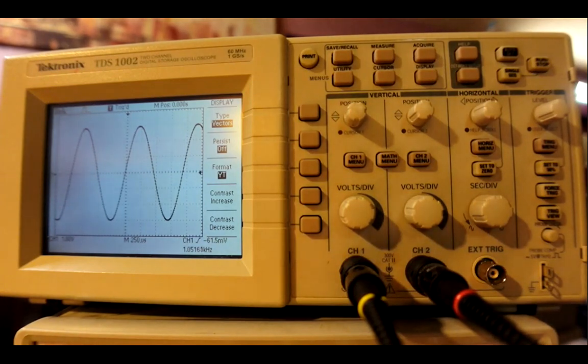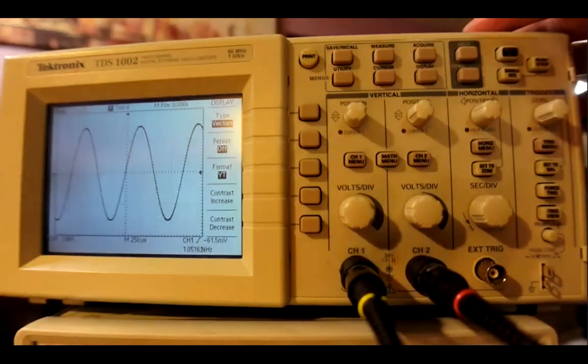So when they tell you, you want 6 volt peak to peak and the frequency 1 kilohertz, normally I connect the generator to the scope channel 1. Okay.